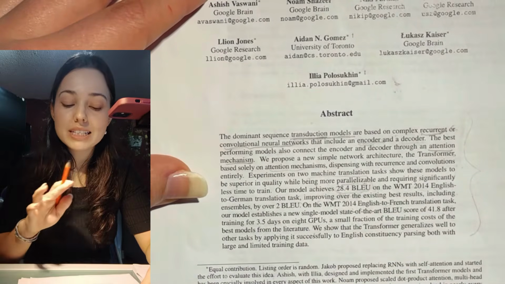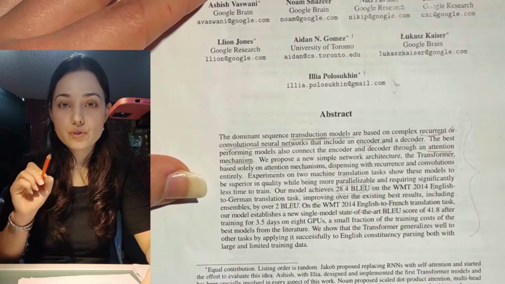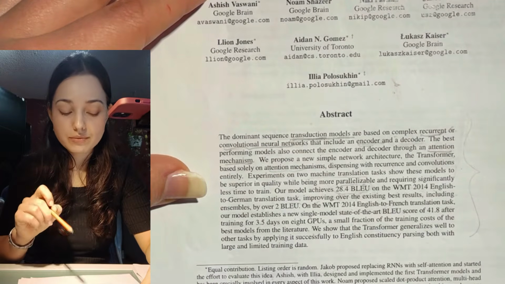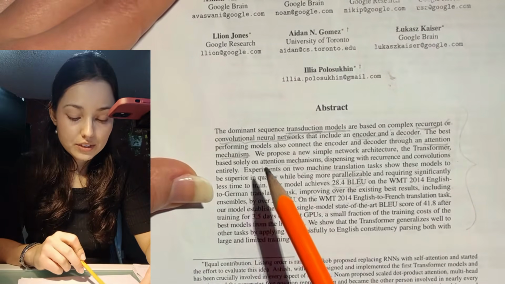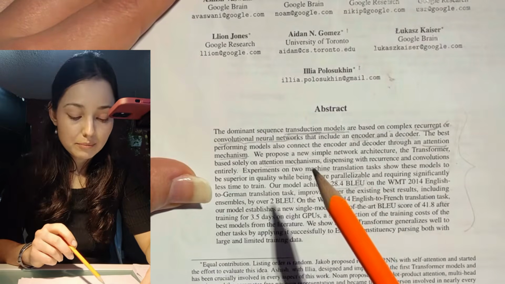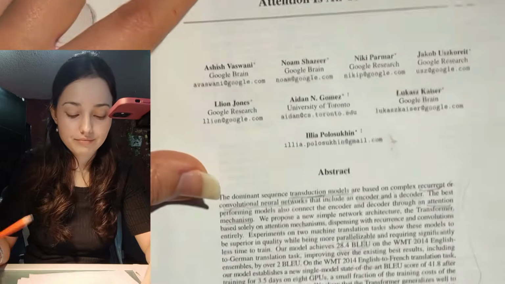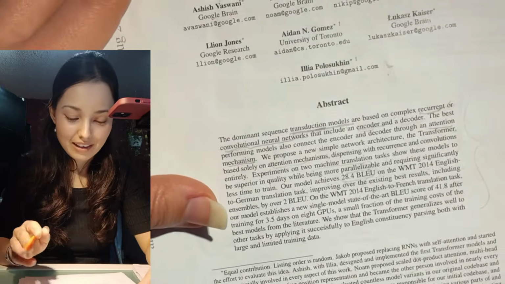But now it completely got rid of the recurrent and convolutional aspects of the neural networks. So they're basically making an argument that those are not really necessary, but the attention is necessary. Therefore, attention is all you need. Isn't that beautiful?